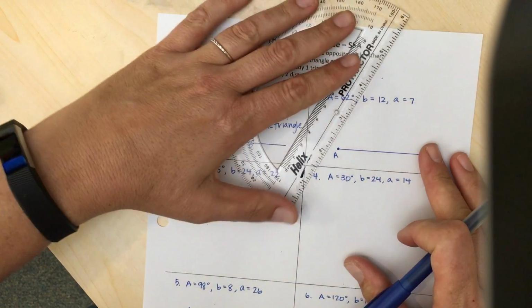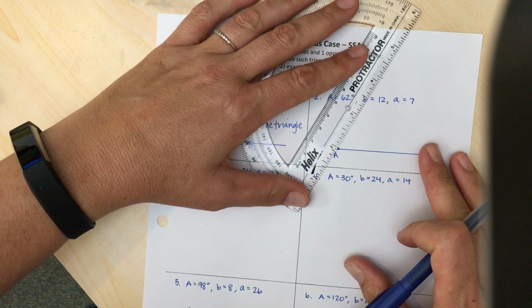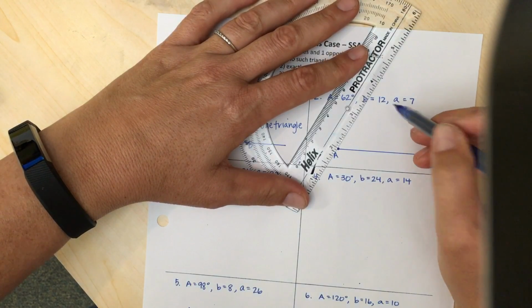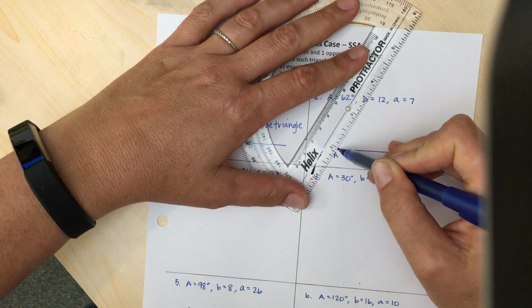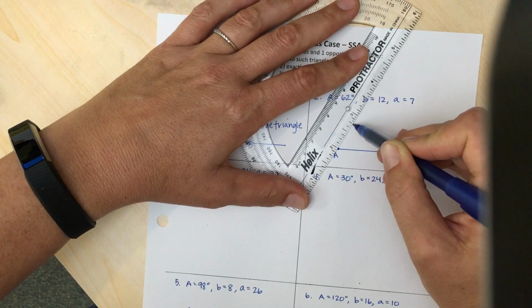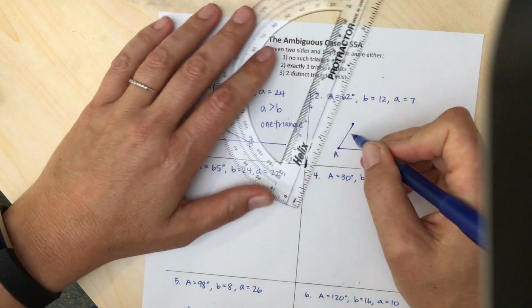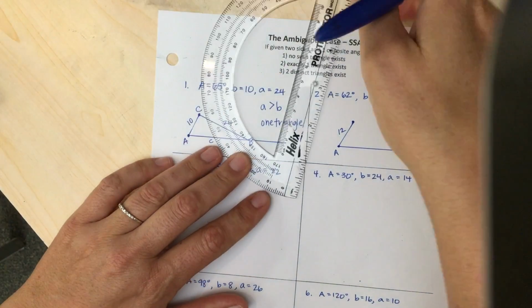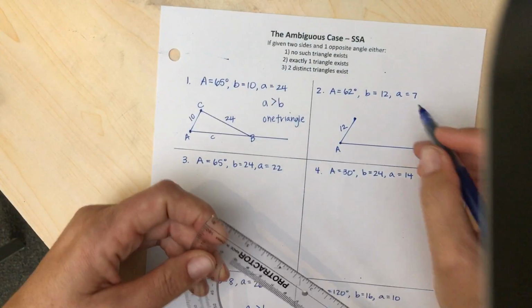I'm going to turn and connect this, and I need B to be 12. Notice I'm not connecting the dots, I'm just lining them up, and now I'm going to count off my B side, which is 12. 2, 4, 6, 8, 10, 12. So there's 12. That didn't look very good. Sure, we'll turn that into a dot. Perfect. And then now I've got 7.